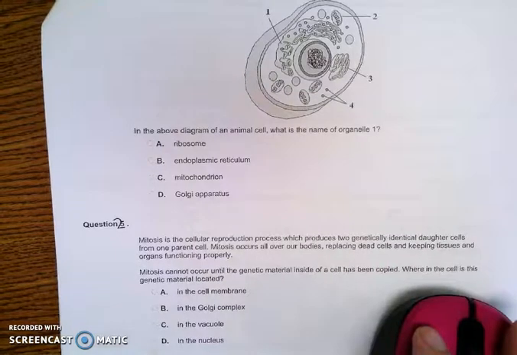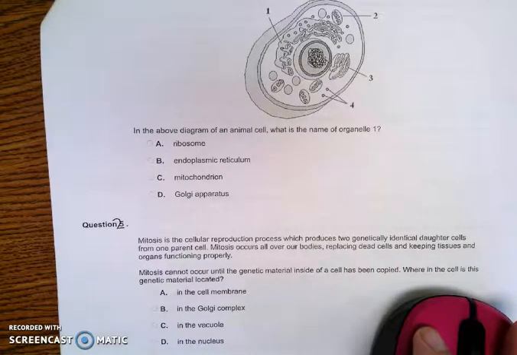Number 24. B. Organelle 1 is the endoplasmic reticulum. It's responsible for storing ions, creating and storing steroids, and synthesizing and packaging proteins.